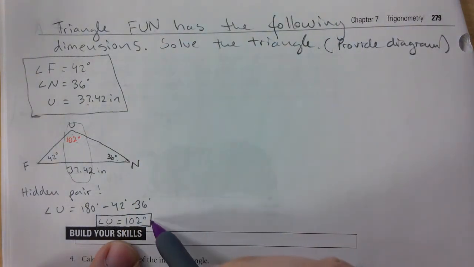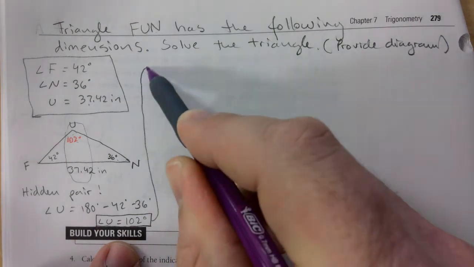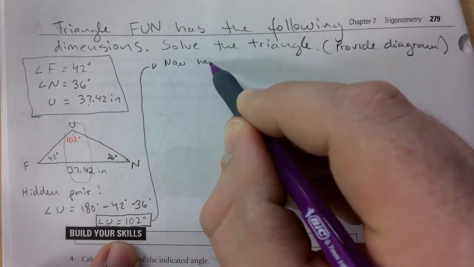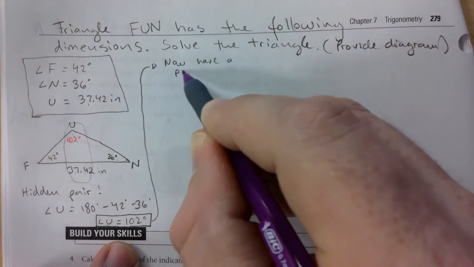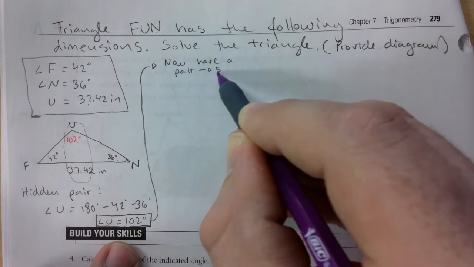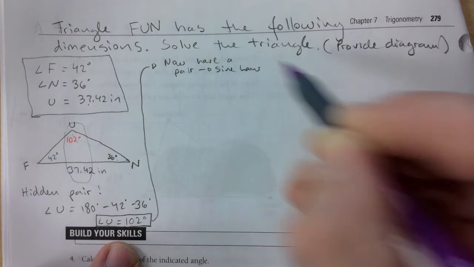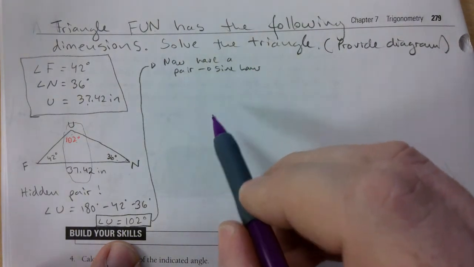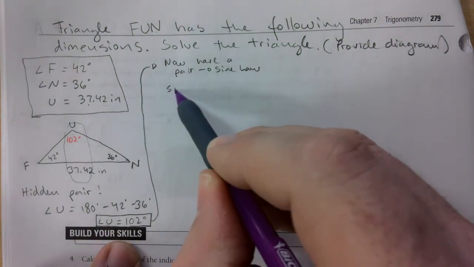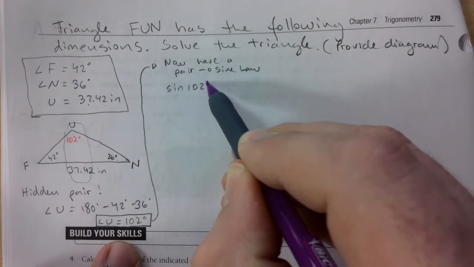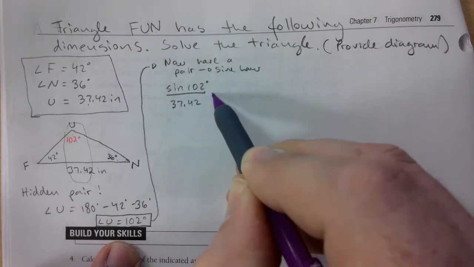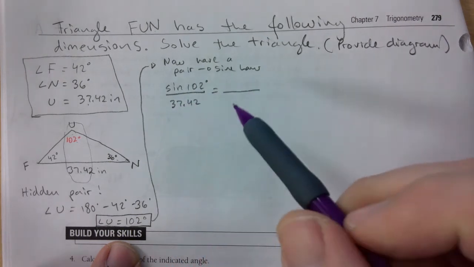So I'll go from here to here. Now we have a pair. We use sine law. So I use that pair, sine of 102 over 37.42 is equal to, which one do you want to solve first?